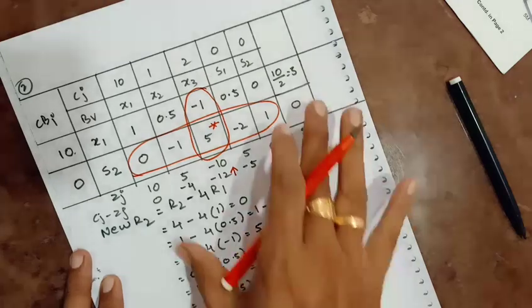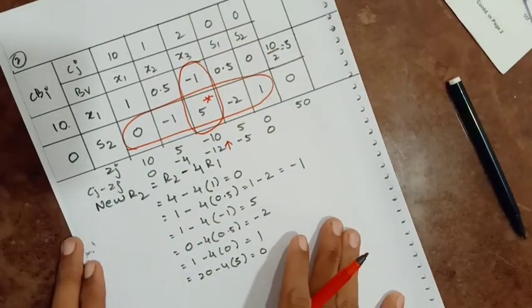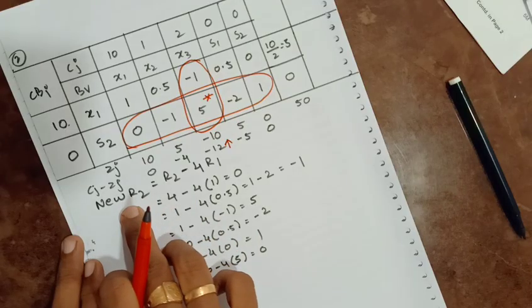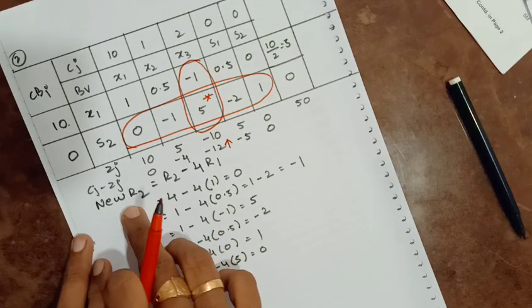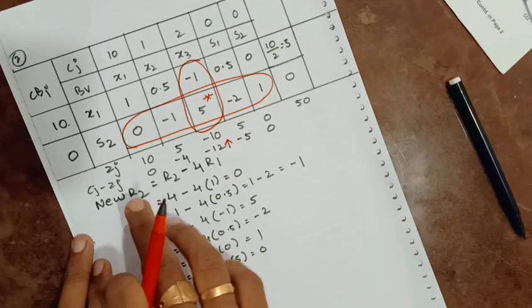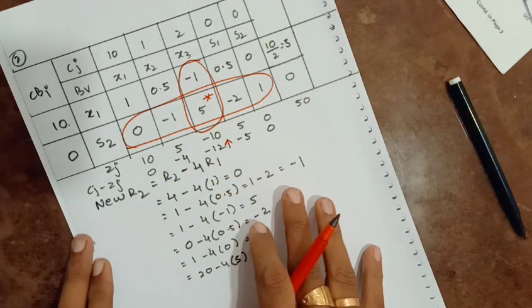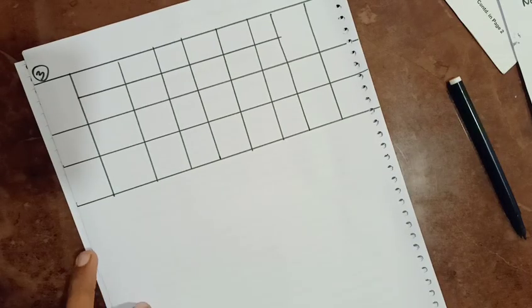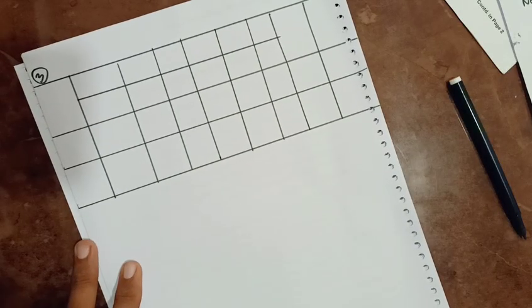The same procedure we have done for calculating the new row, we have to repeat once again with the help of iteration table 3.